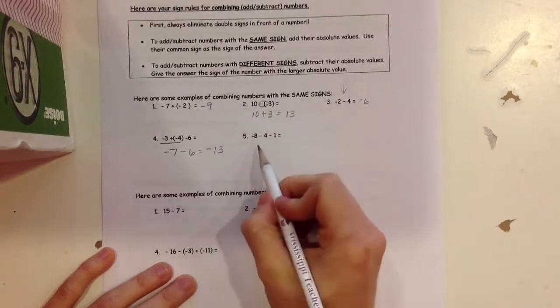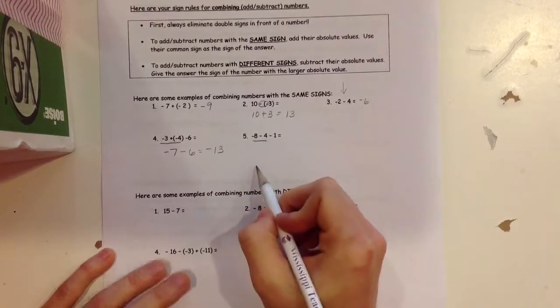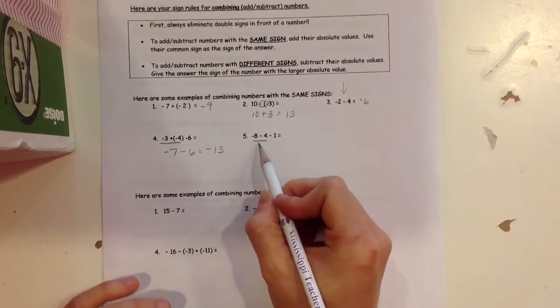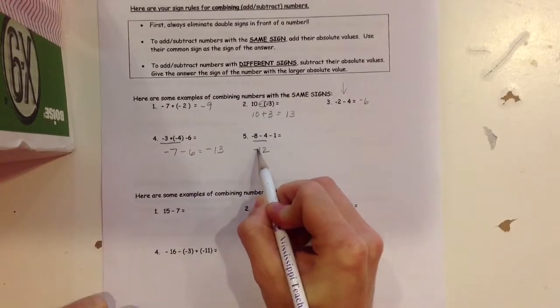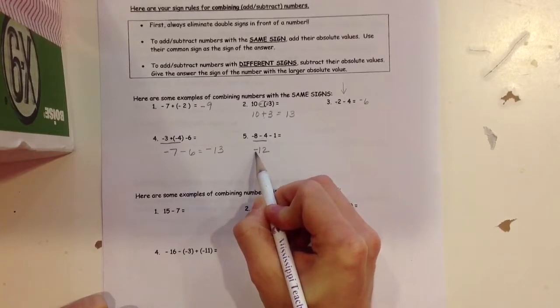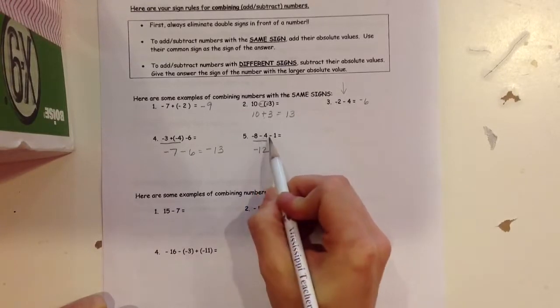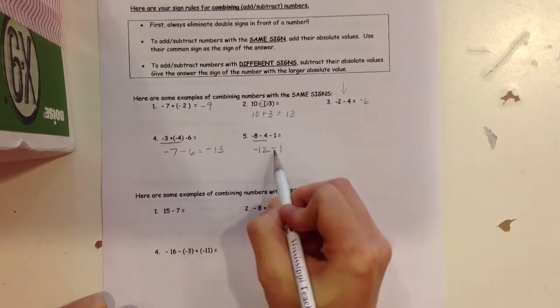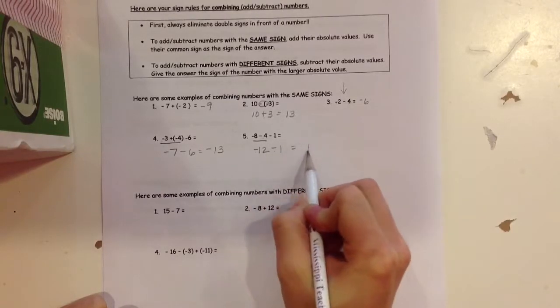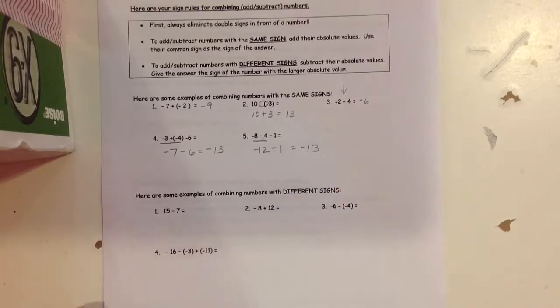Let's go ahead and look at number 5. Again, number 5 has more than 2, so I'm going to take 2 at a time. I have a -8 and a -4. Same sign, so I'm going to add and keep the sign. The sign's negative because it's the same sign. Bring down this -1. Again, we have a -12 and a -1. Same sign, I'm going to add and keep the sign. So I have -13 as my answer. All right, and we'll be back for the next part in a second.